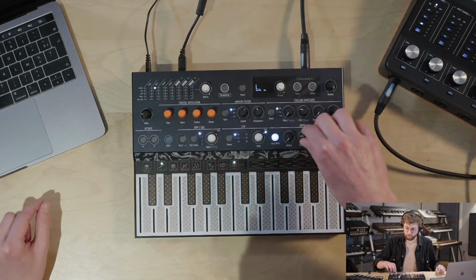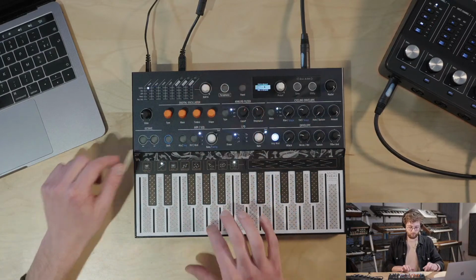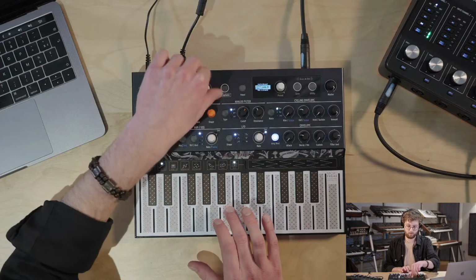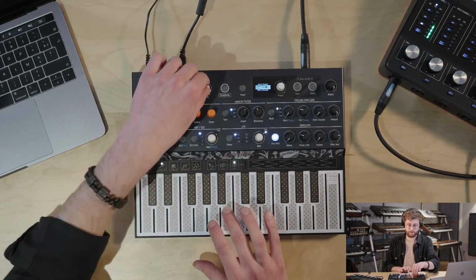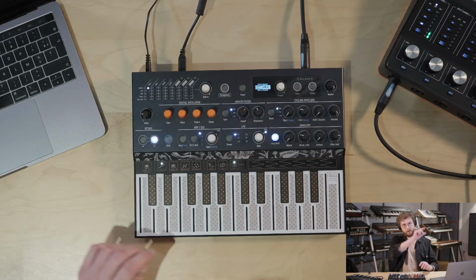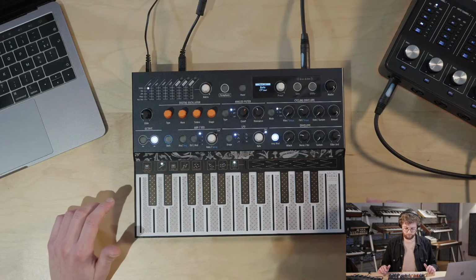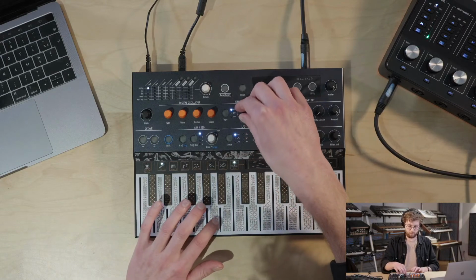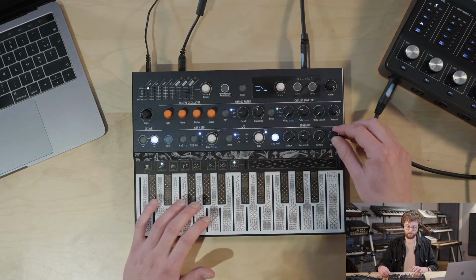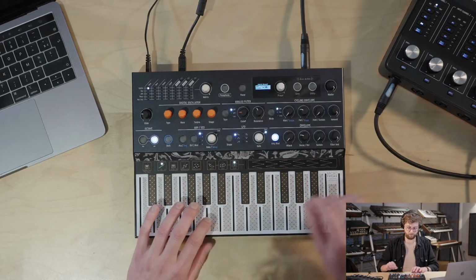So we want something that is quite short. We're going to modulate the pitch as well. So already we're getting somewhere. I still don't really like the fact that it ends with a tone. That's not really what we want. So maybe we can use the filter to kill the end of this sound.